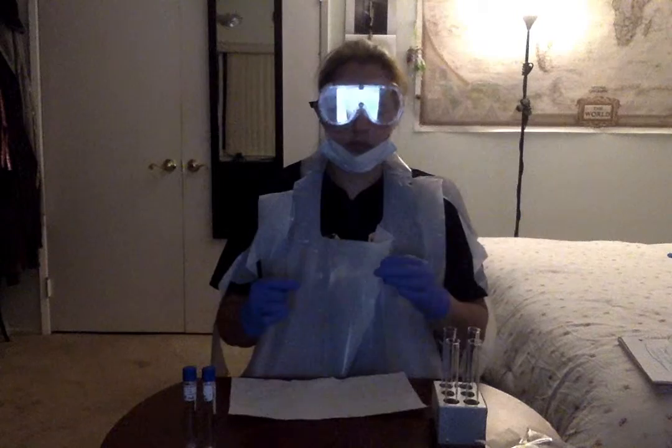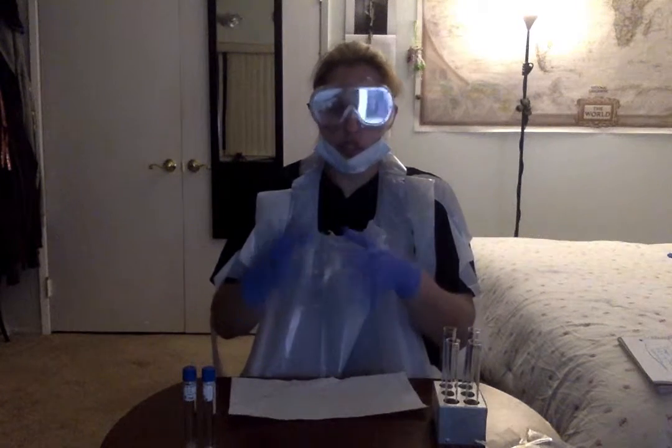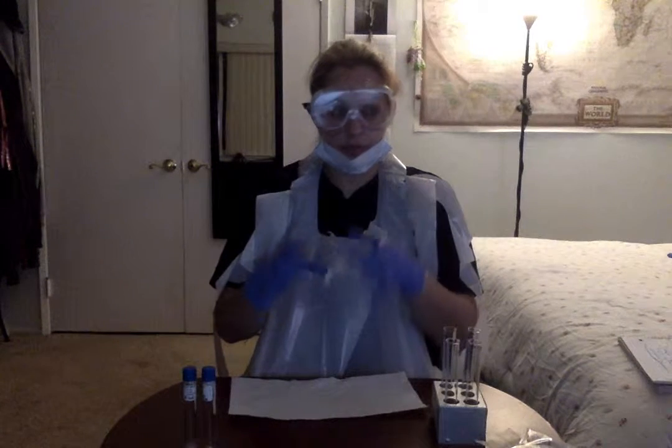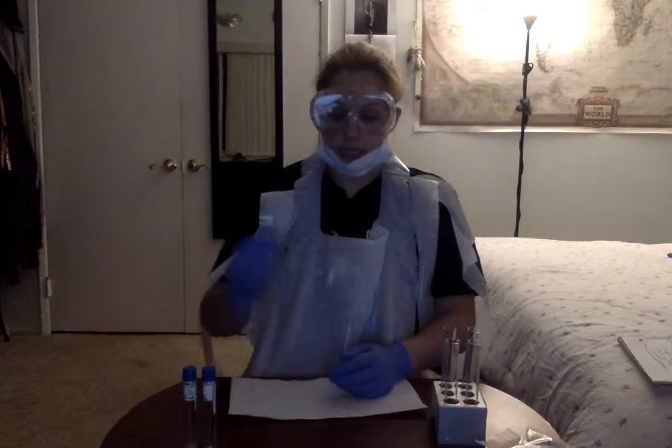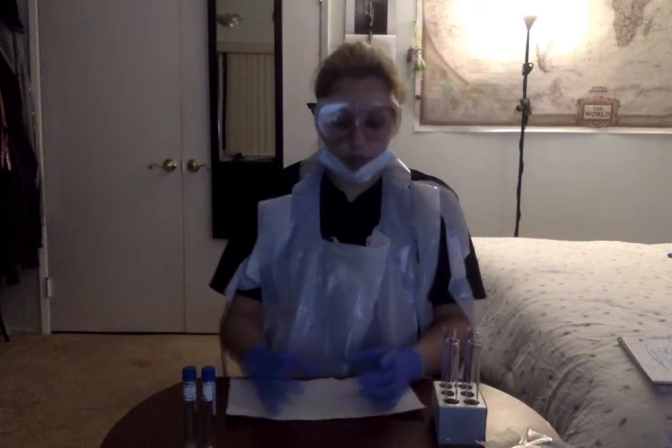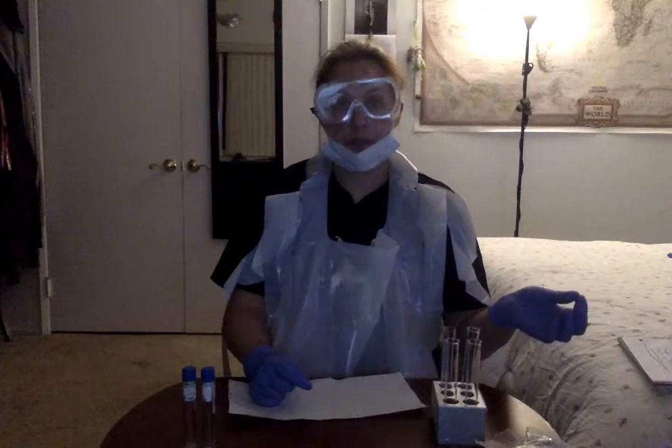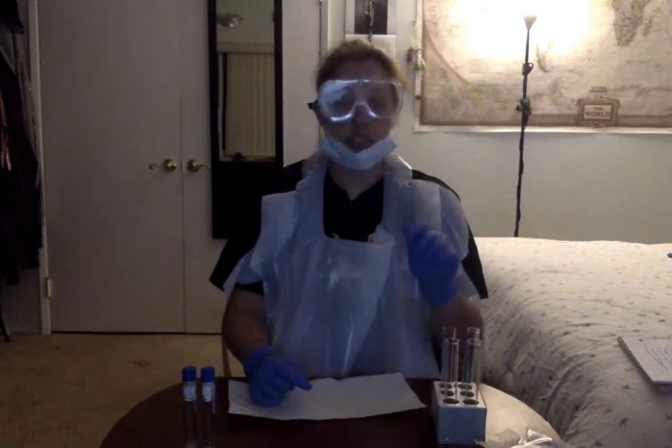The next part of the lab for this week was a catalase test, and that really just involved smearing 2 microscope slides with E. coli culture and also S. epidermidis culture out of the plates, not out of the broths, which I found very interesting. Then we took 1 drop of hydrogen peroxide and applied it to each.